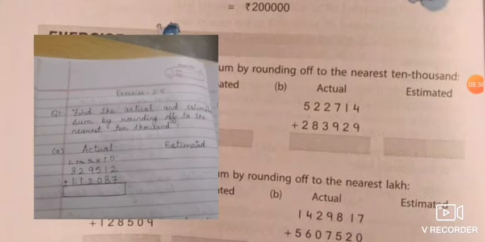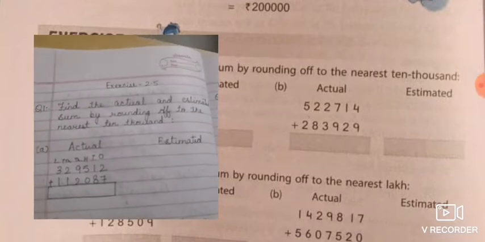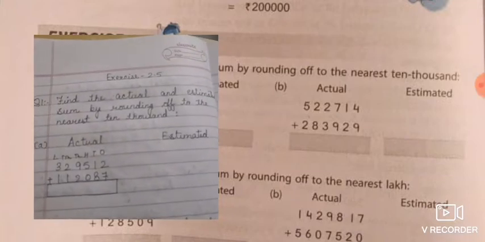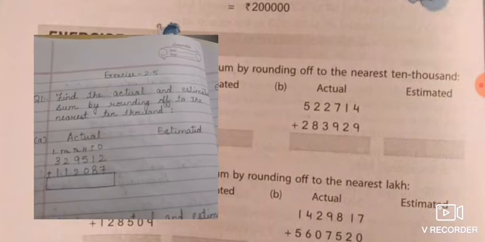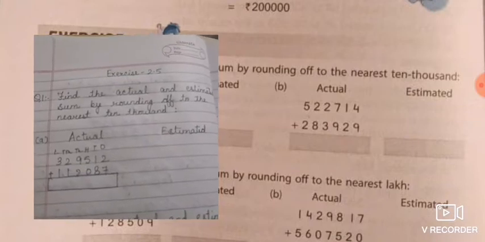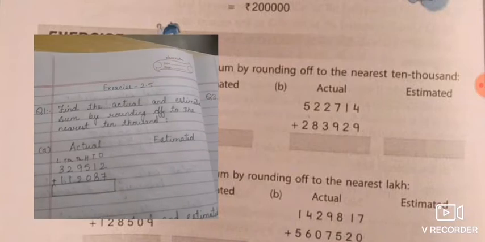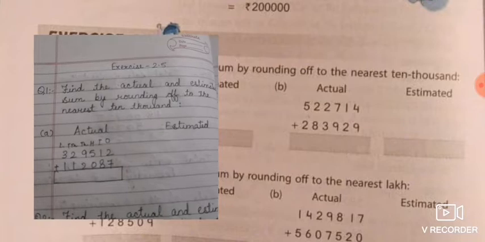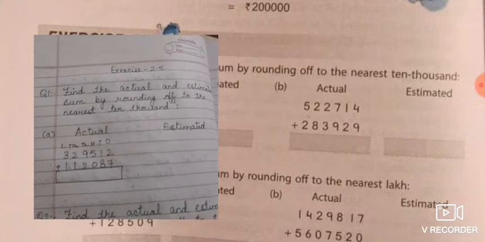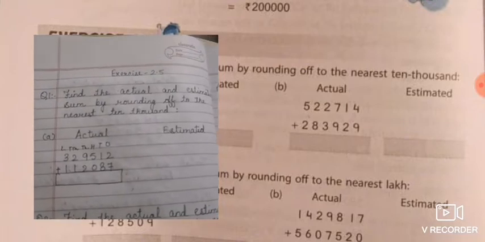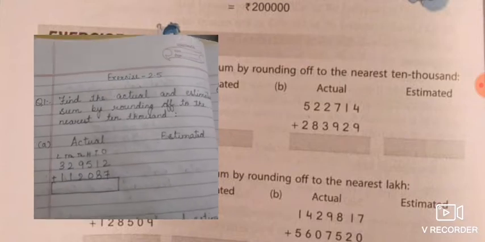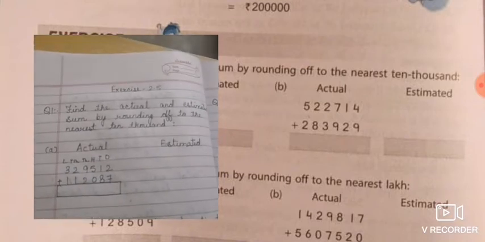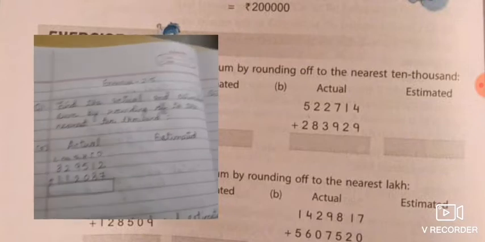Okay children, now I think the rules are quite clear to you all. I am repeating it again. If you have to round off to the nearest 10,000, you are going to underline the place of 1000, and if that 1000 place is 5 or more than 5, then 1 will be added on the 10,000 place. Now you can see on this screen question 1 of exercise 2.5.